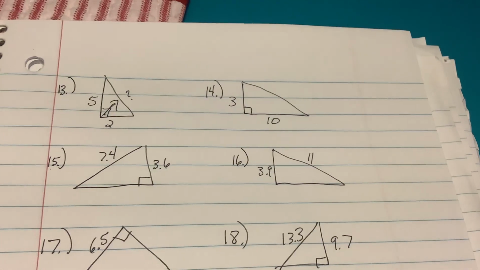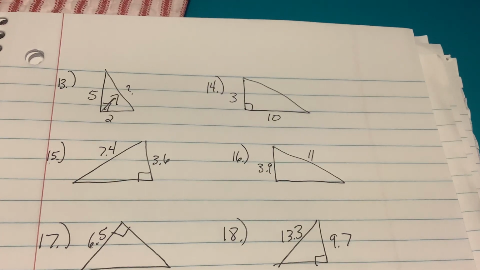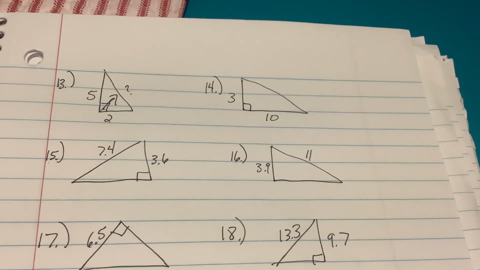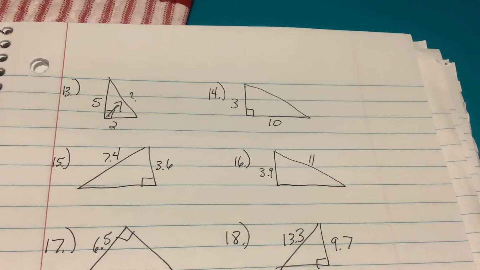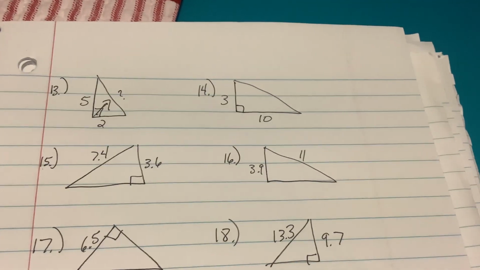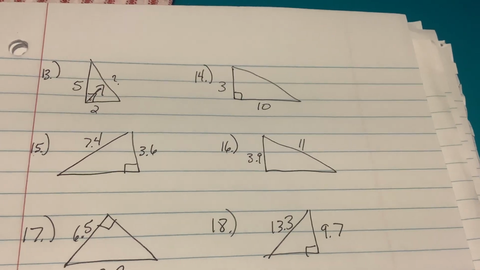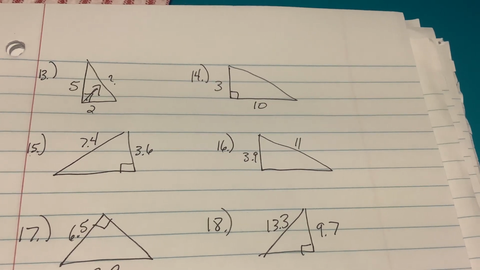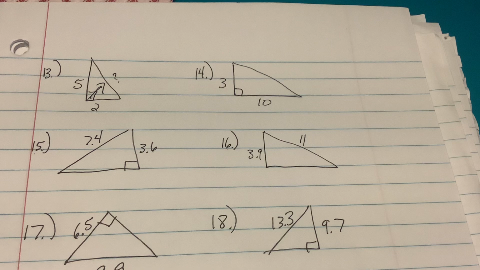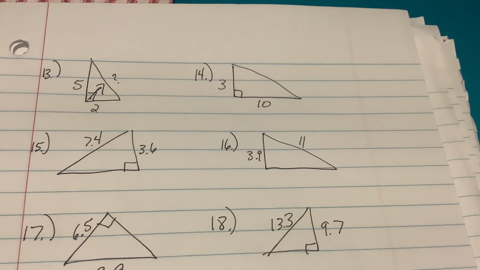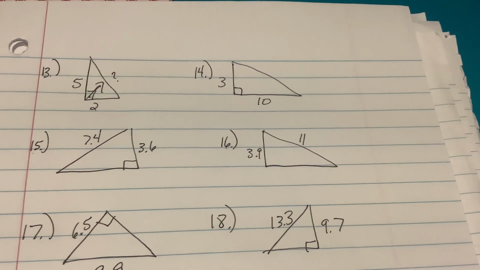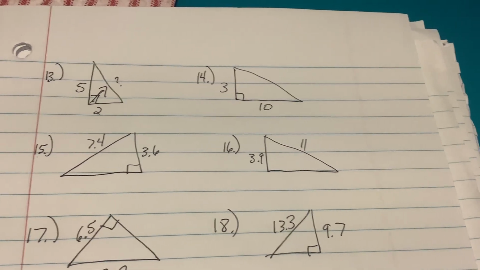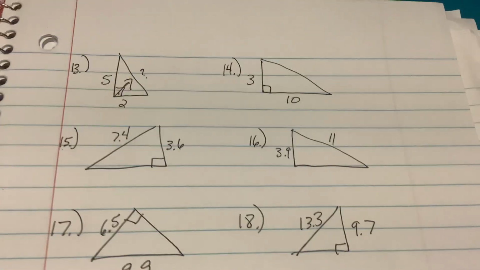The study guide goes back to the beginning of the triangles as far as naming them, like scalene, isosceles, equilateral, or by their angles, acute, obtuse, or right. And then it goes back to finding the missing angle, whether it adds up to 180. And so it goes back to those things, and then it gets into the Pythagorean theorem. Then the next day there'll be a video answering the study guide, and then the test will be after that. So just be watching for that.